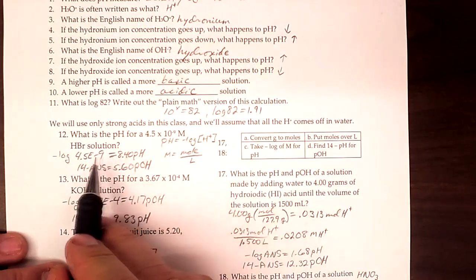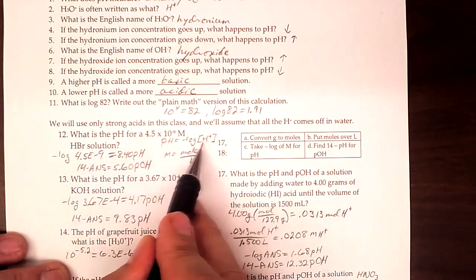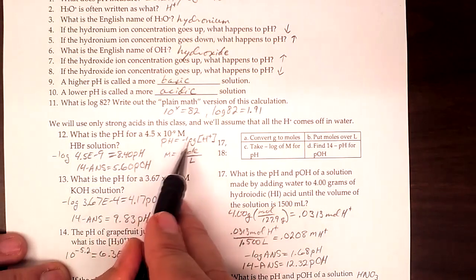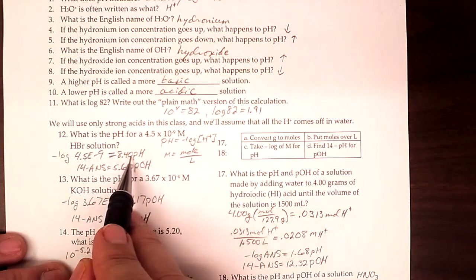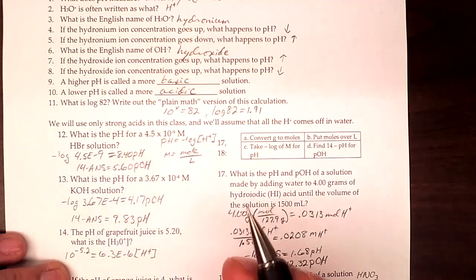I'm going to borrow this molarity as the molarity of H plus, and to take pH, I'm going to take the negative log of that value. Put it in your calculator and see if you can get it to generate that value. If you can't, ask me and I can try to help you.